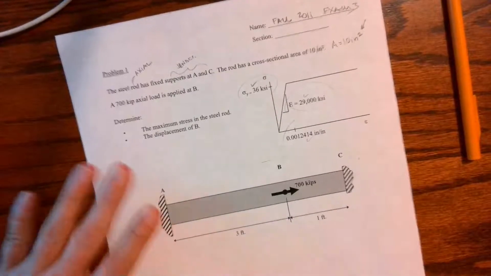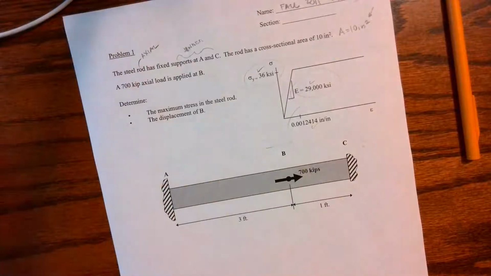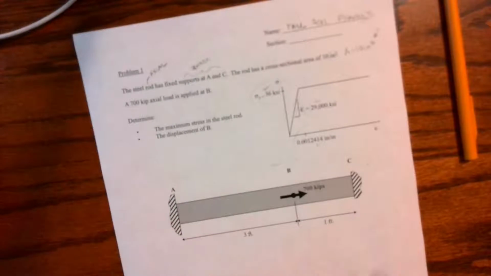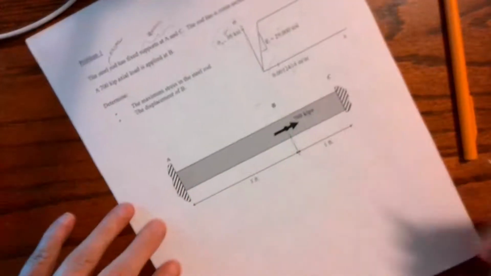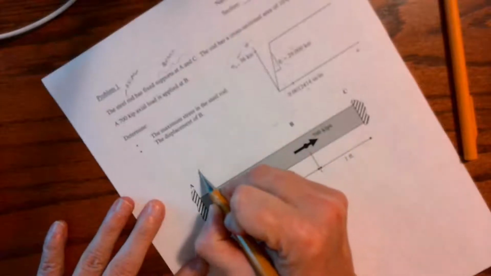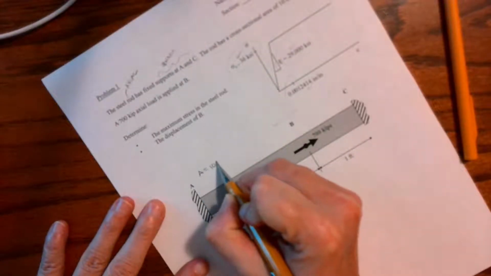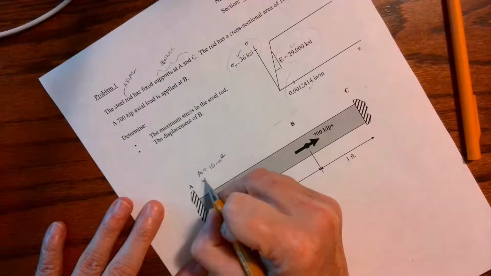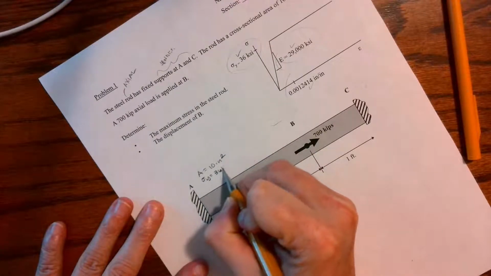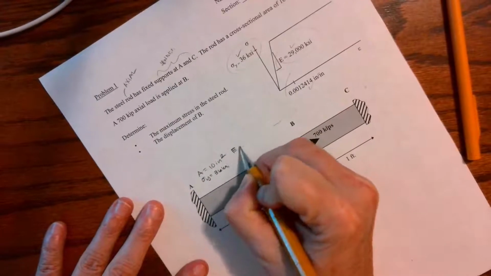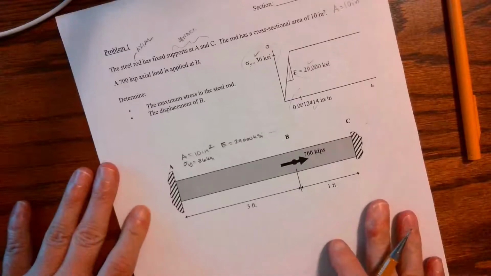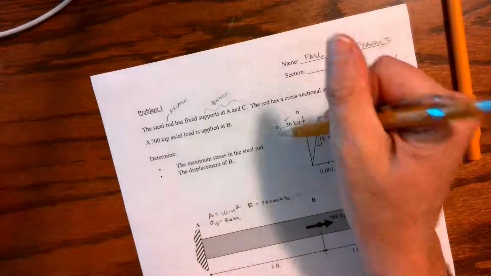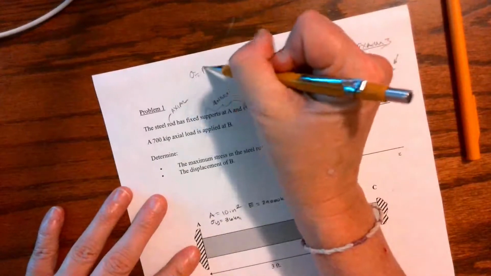So the first thing I'm going to do is go ahead and write down that I have an area of 10 inches squared, a yield stress of 36 KSI, and an E of 29,000 KSI. And if I'm dealing with normal stress, then I'm going to have P over A.